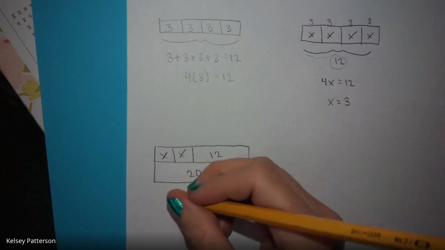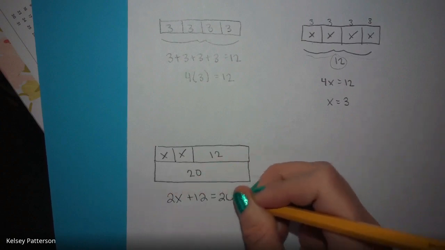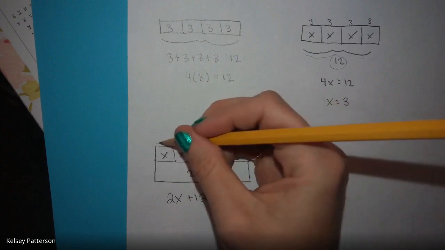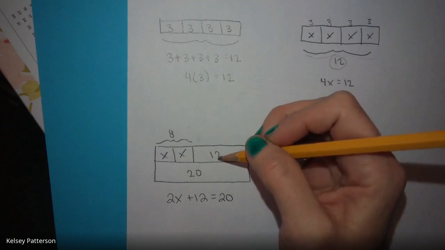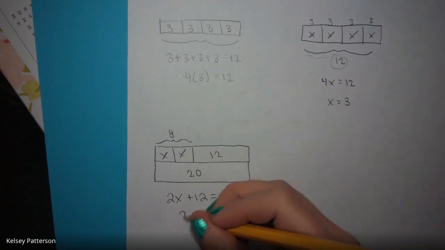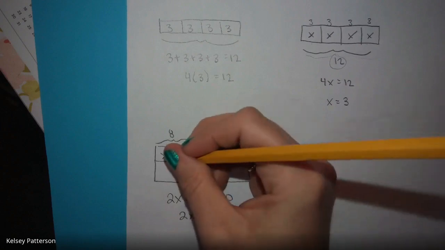So in this case, I would see that I have 2 X's plus 12, and that I would need the whole thing to equal 20. So then this is a nice visual to show that this must be 8, because I know 8 plus 12 is 20. So if I have these 2 X's that need to equal 8, each one must be 4.